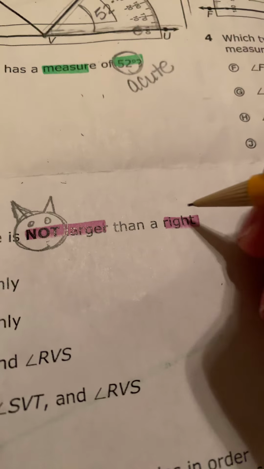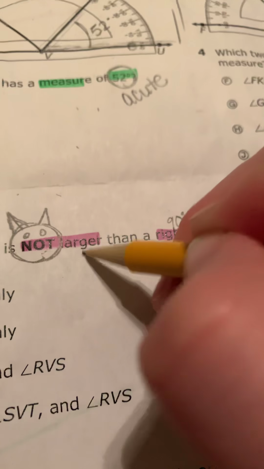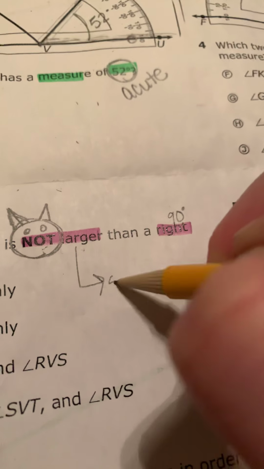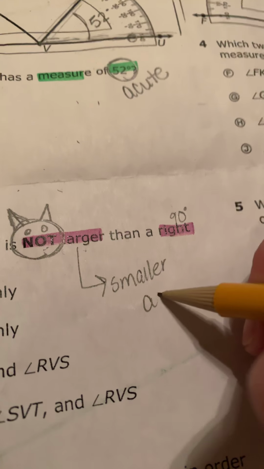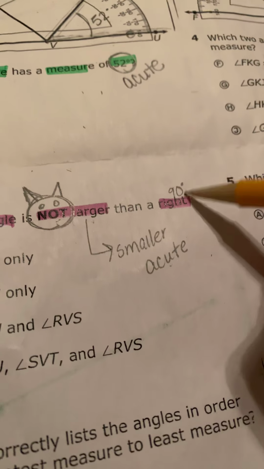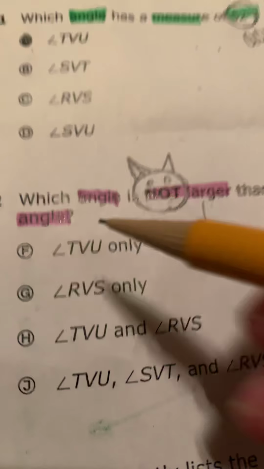Well, what does a right angle measure? Right angles measure 90 degrees. We want one not larger. If you're not larger, you're smaller. What type of angles are smaller? Acute. All right, so whatever we choose needs to be an acute angle less than 90. So we just did angle TVU. It was 52 degrees.